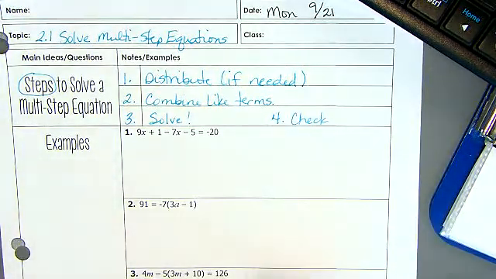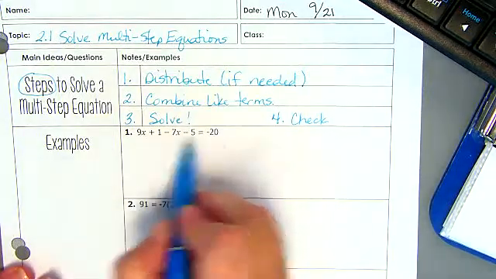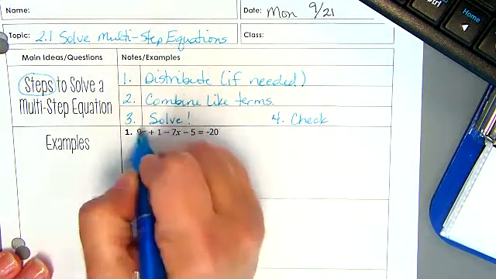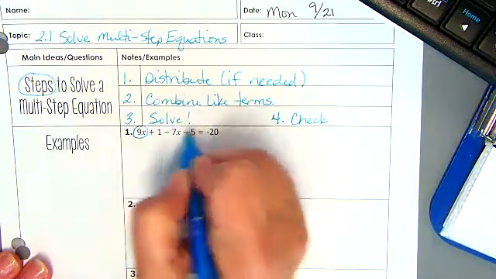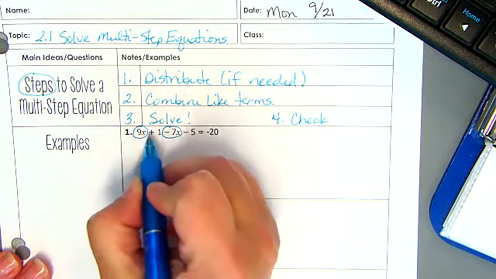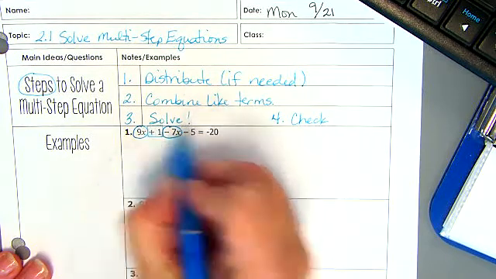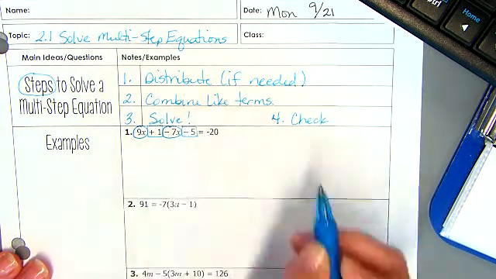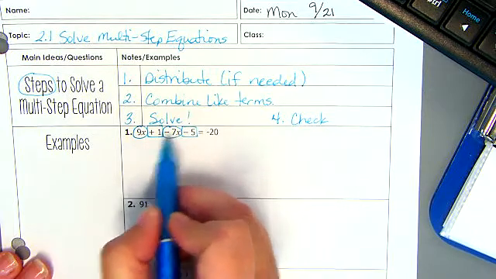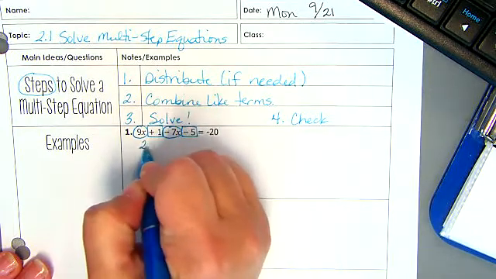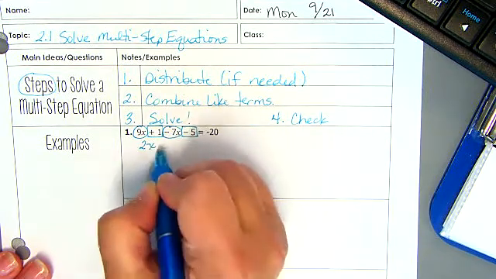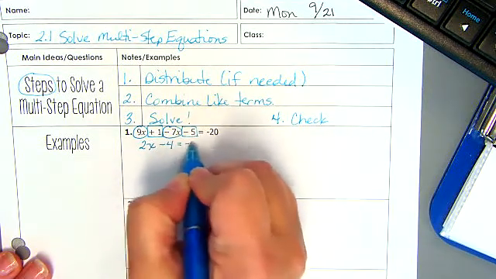All right, so for our first problem, there are no parentheses, so there's no distributing. So I'm going to combine like terms. I'm going to step 2. So I'm going to circle my variable terms, which includes the sign that's in front of it, and I'm going to box my constants. And now I add them. 9x plus negative 7x, or 9x minus 7x, that's going to give me 2x. 1 plus negative 5, or 1 minus 5, that's going to give me a negative 4, equals negative 20.